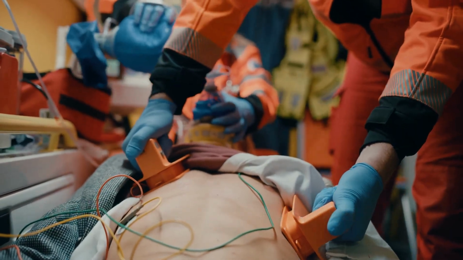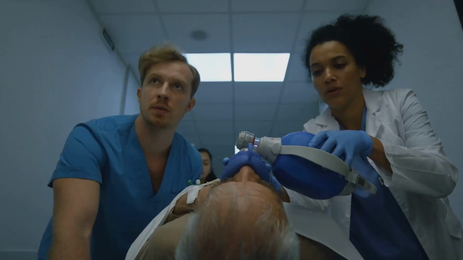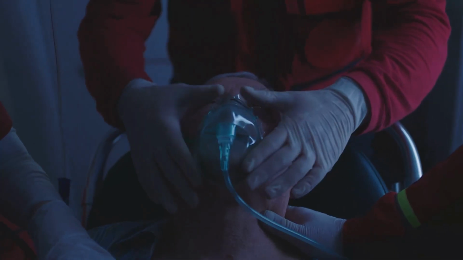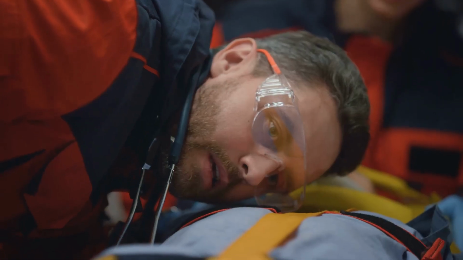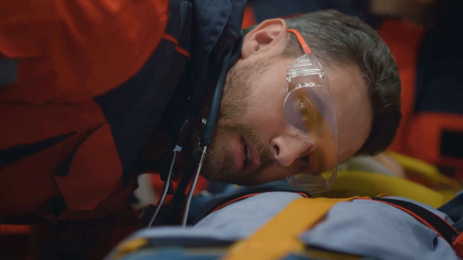When caring for any patient, airway management is your first priority. If the patient cannot breathe adequately, no other treatment will matter. Always begin by assessing the airway patency and ventilatory status as part of your primary survey.